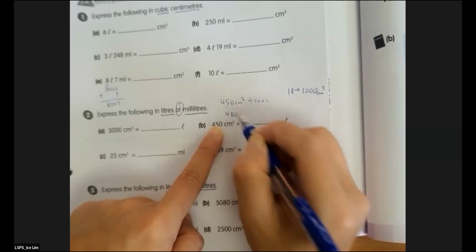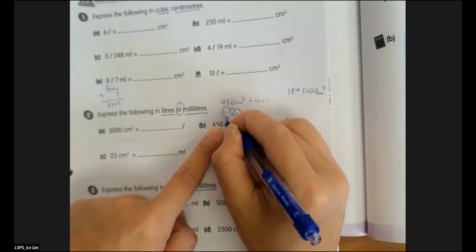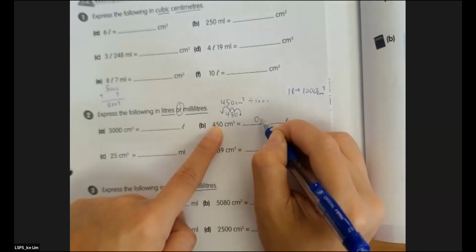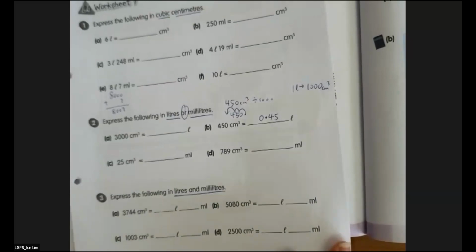So if there's a decimal point here, I'm going to shift 1 place, 2 place, 3 place, it will be 0.45 meters. Can you understand? So right now I've introduced to you this shortcut. You'll be practicing this shortcut when you are in the next chapter of decimals. Can you understand? So far, okay? This one should be okay.